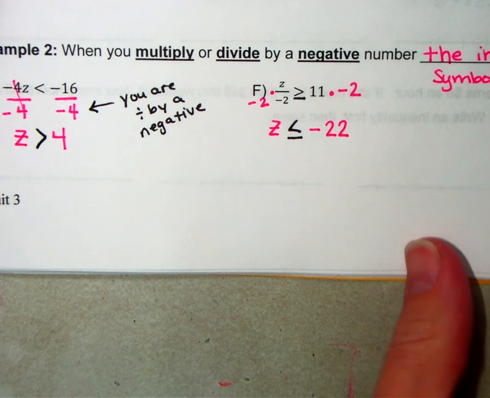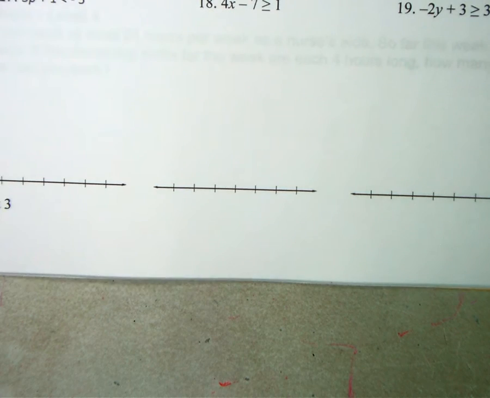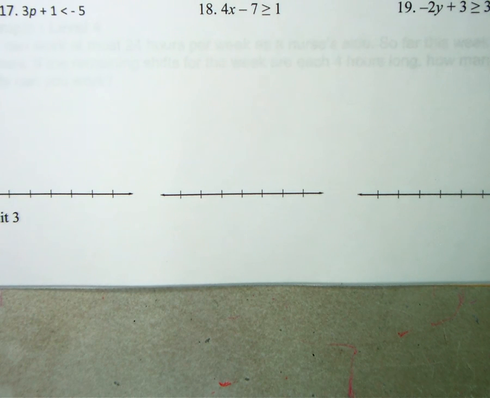Your practice problems are on page 9. So if you flip the page over to page 9, problems 1 through 13.